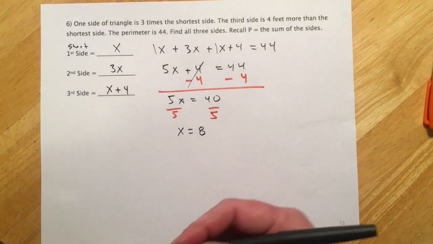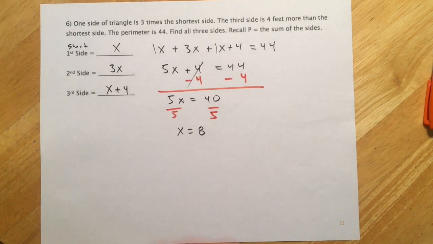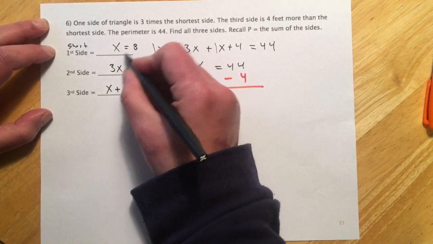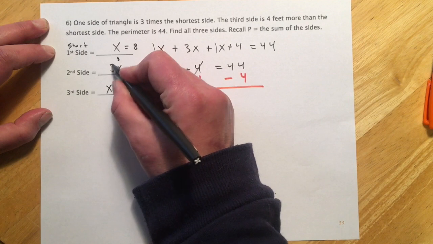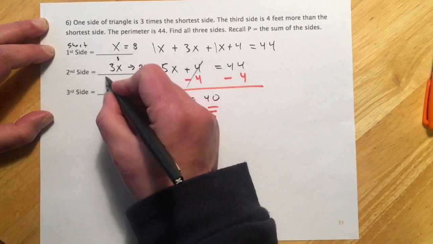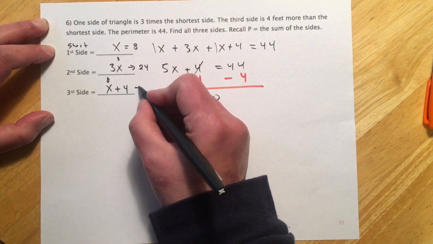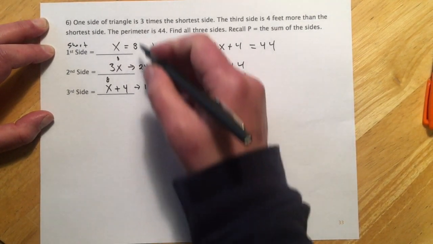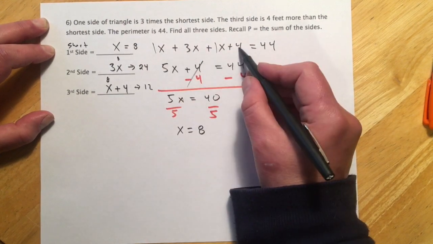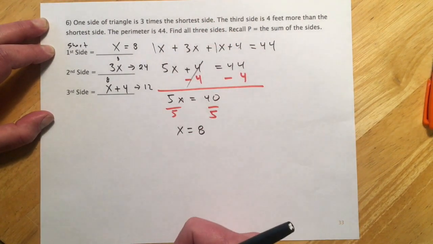So once I know that x today is 8, it's asking me to find all 3 sides. So right here, this is now 8. If I put 8 right there, this would be 3 times 8, so this one's going to be 24. If I put 8 right here, 8 plus 4, that's going to be 12. And so that's kind of why I like making this list, is it makes it really easy, 1, to set up my equation, and 2, to go back and get my answers.